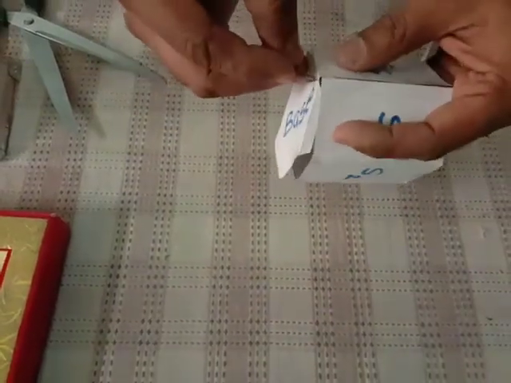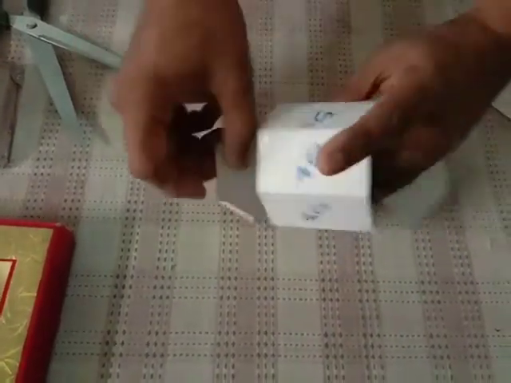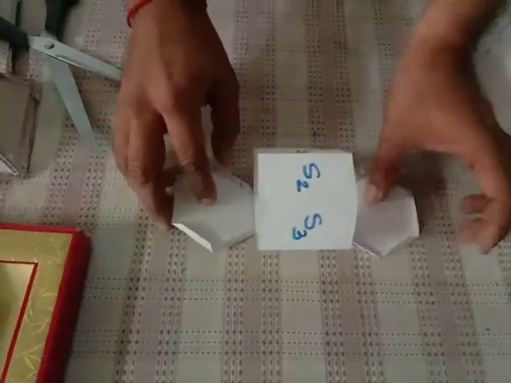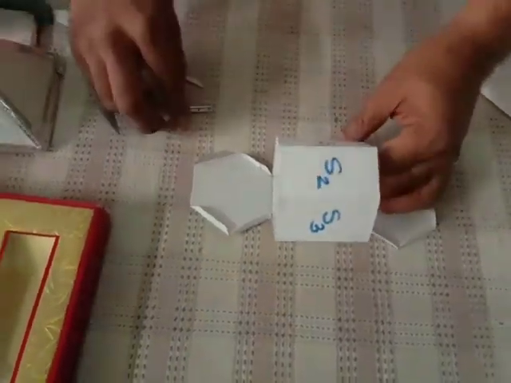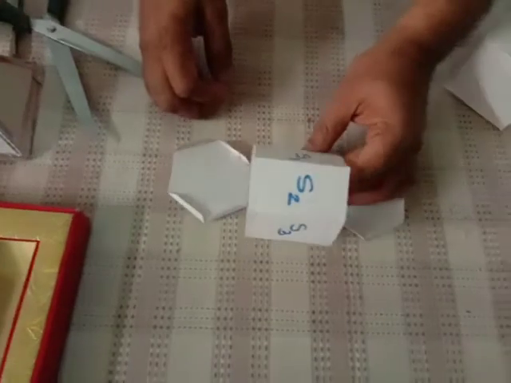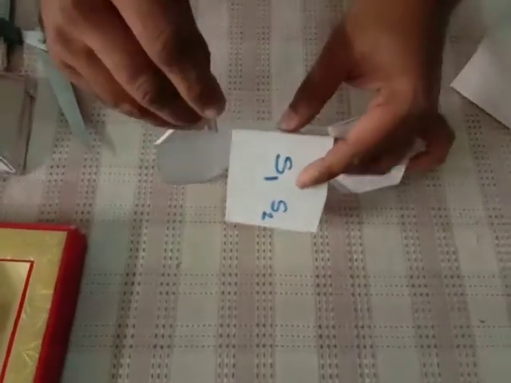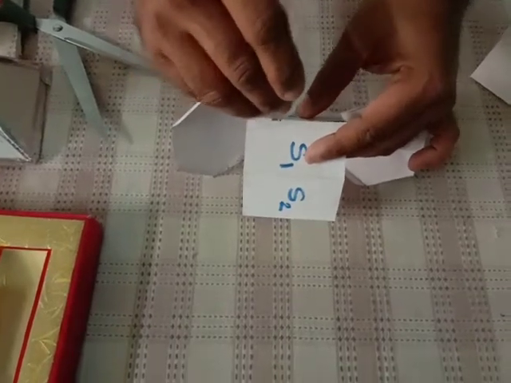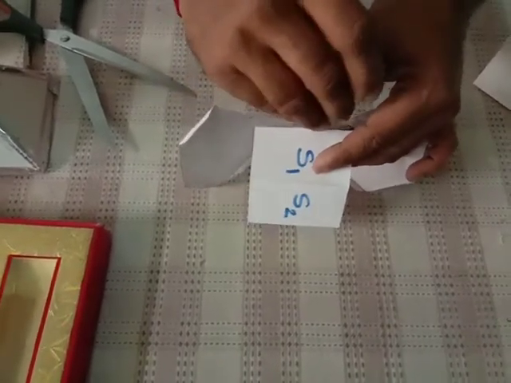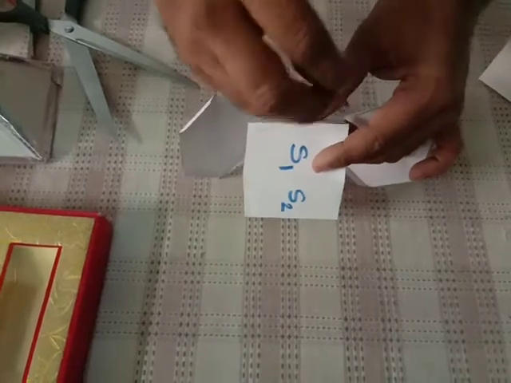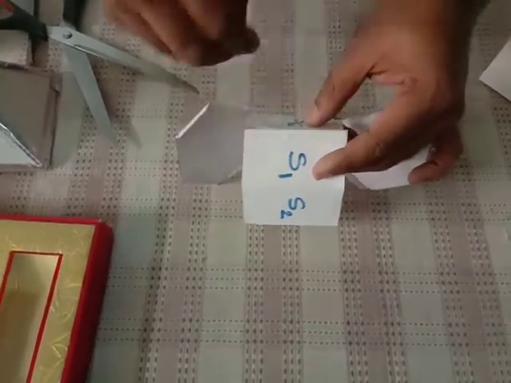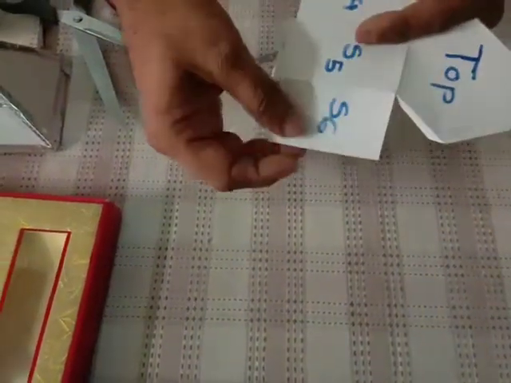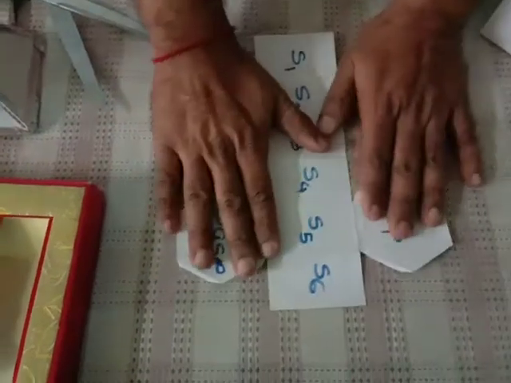Now the base is open, so I put down the top base. Now I will open one by one all its sides. Side 1, side 2, side 3, side 4, side 5 and side 6.